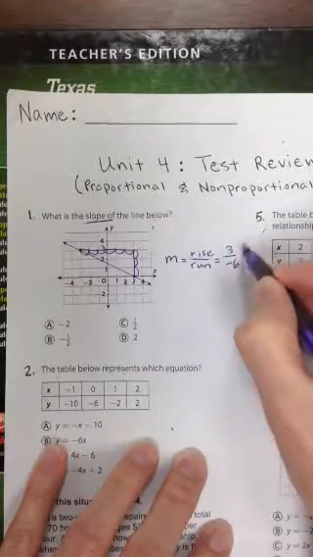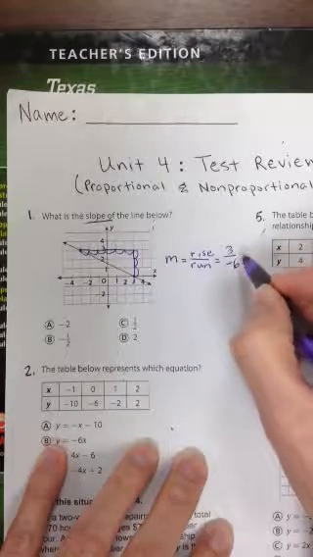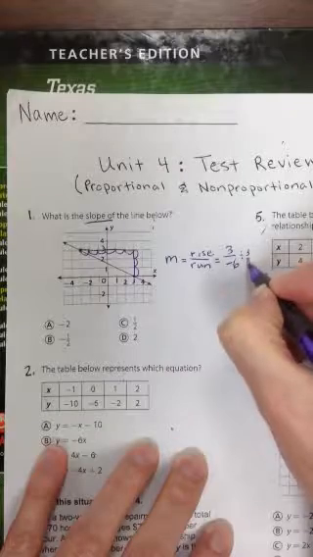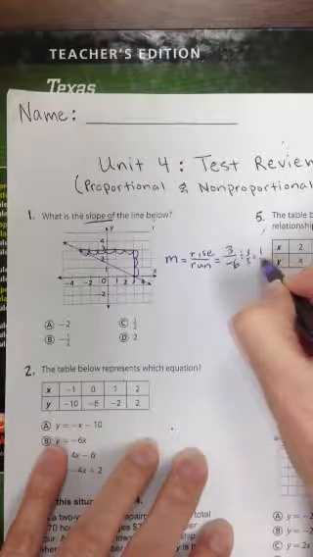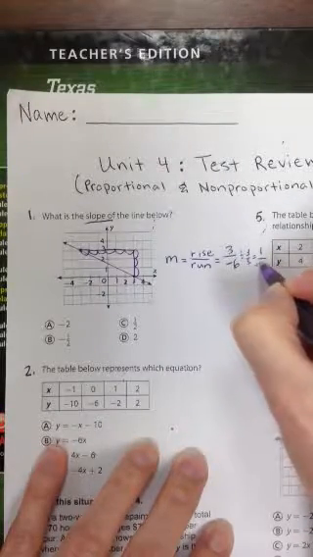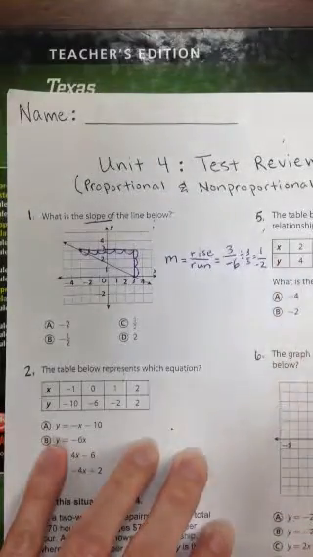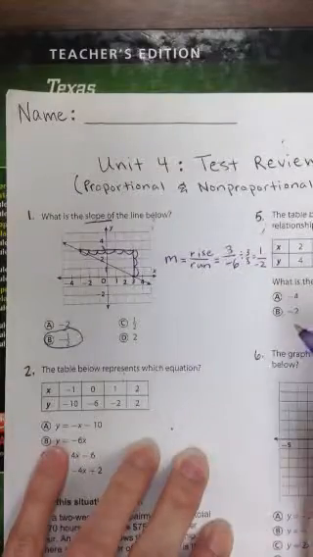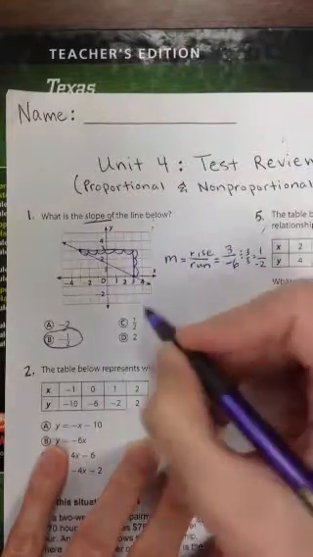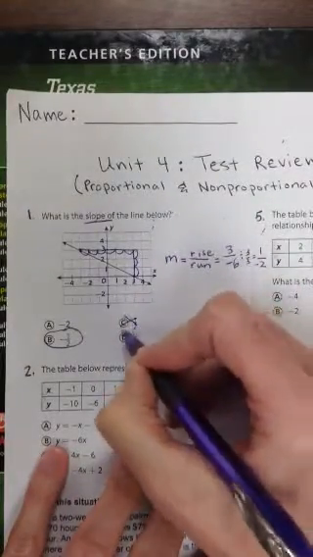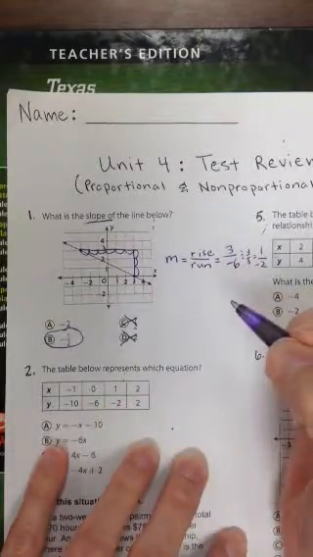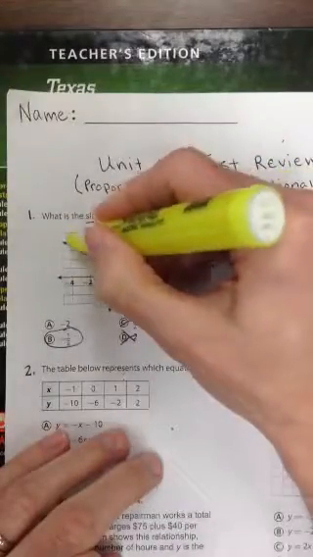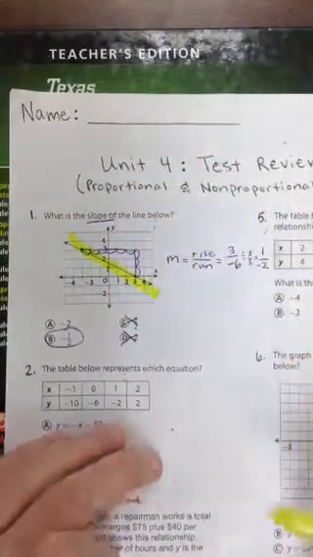Now, this fraction is not reduced yet, so I need to reduce it. I'm going to reduce both of them by 3. 3 divided by 3 is 1, and -6 divided by 3 is -2. So my slope is -1/2. You should have known from the get-go that it could not be C or D, because those are positive slopes, and I can see that my line is moving downward from left to right.